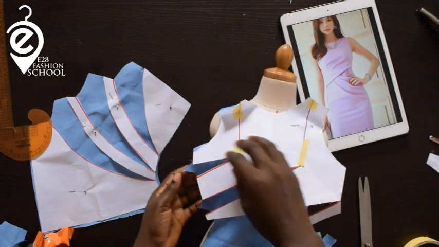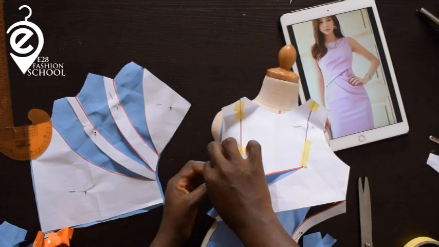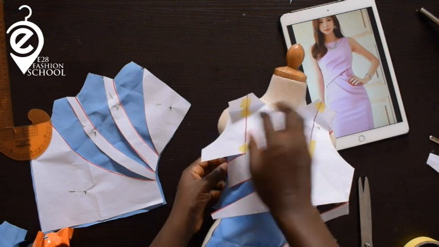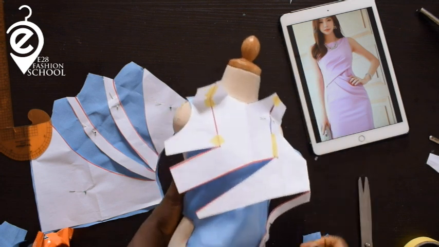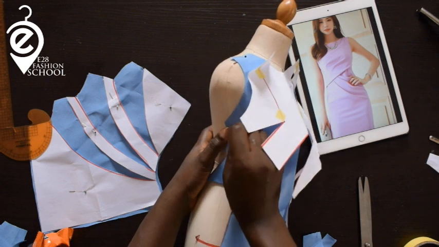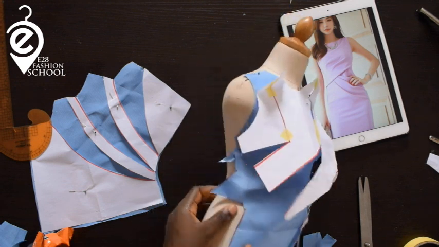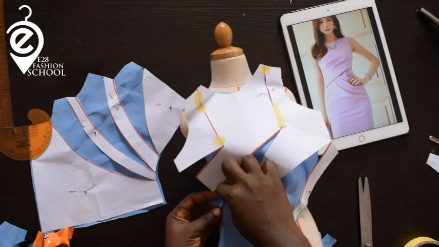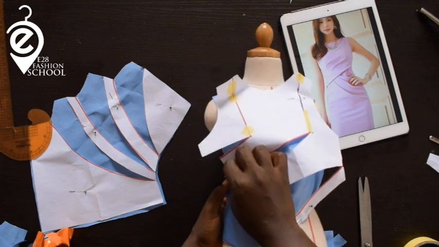All right, so let's go on. So I'm going to pleat, you're going to pleat the darts there. Okay, you're going to pleat it. I'm just going to pin it down. Okay, and then you pleat the other one too. You pleat it, you pleat the other one.